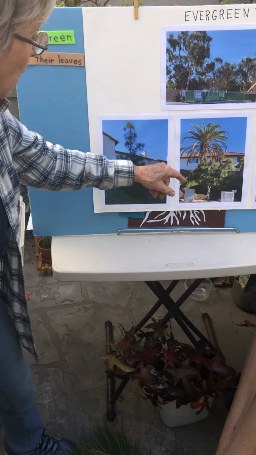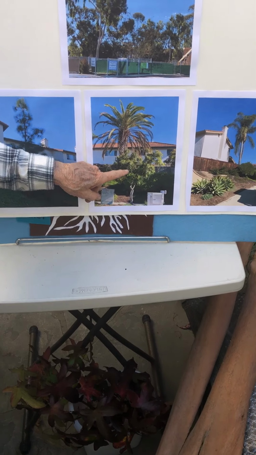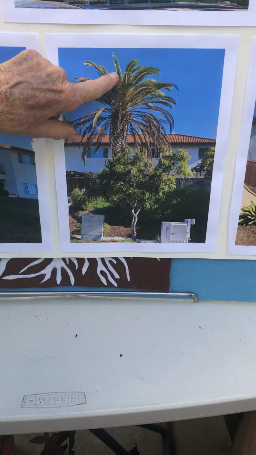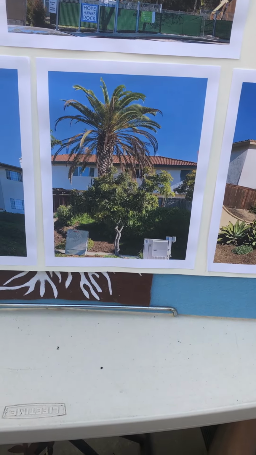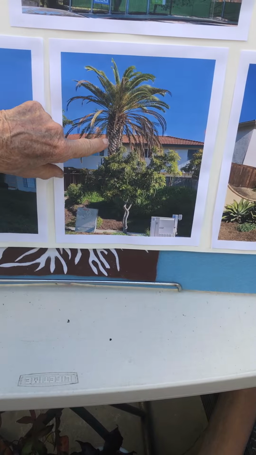So, behind this tree with the seed pods, be sure you look for this when you go out in front of the school. Behind that is a palm tree. There are lots and lots of palm trees around Carlsbad. You see them all over. This is kind of a short one. I don't think it's very old.